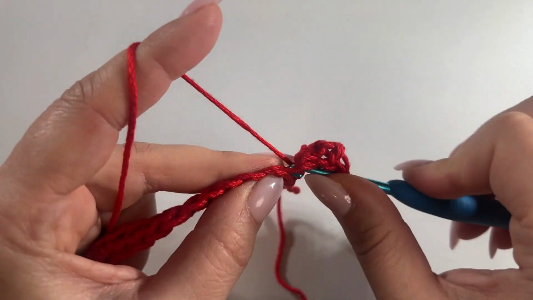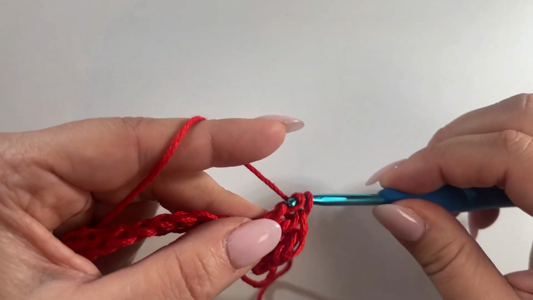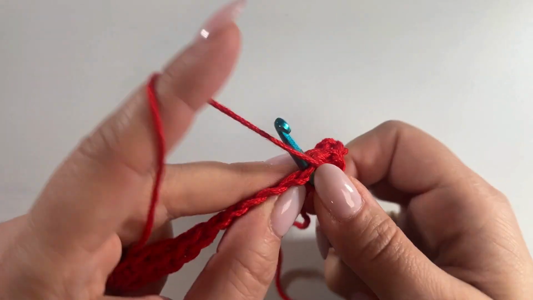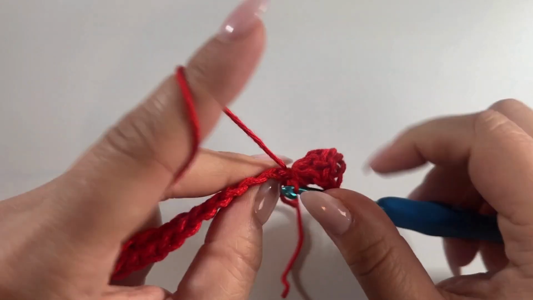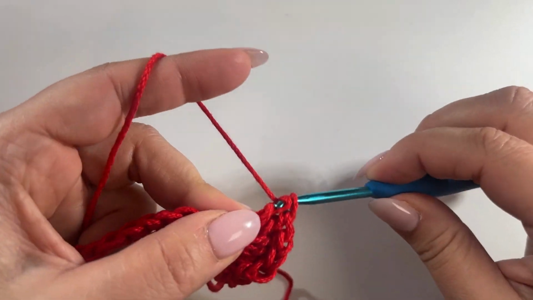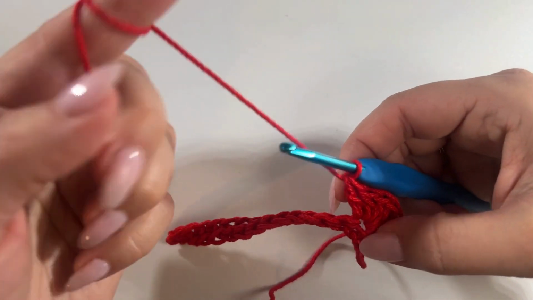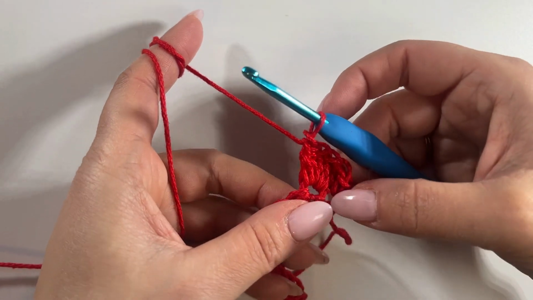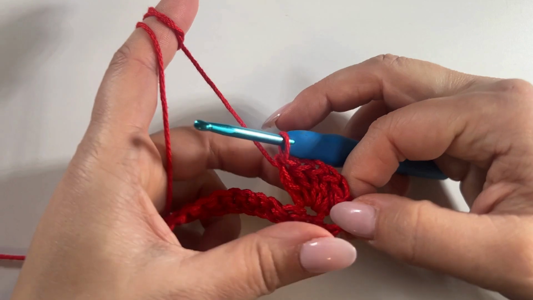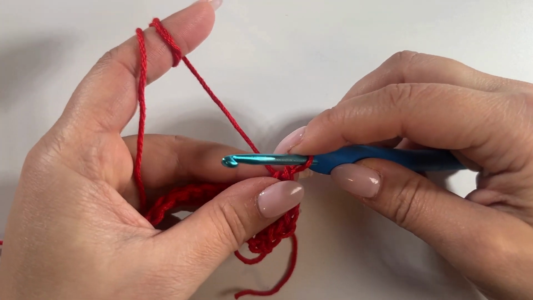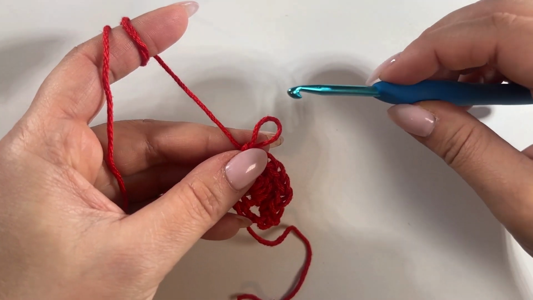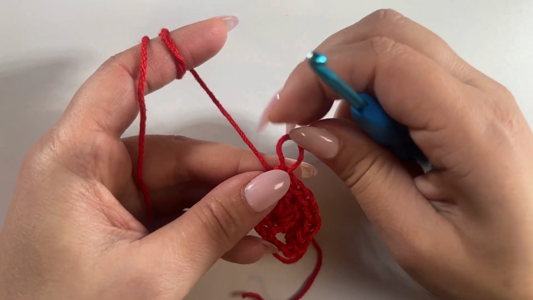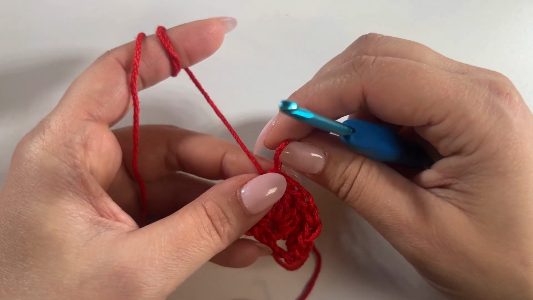Now let's do the third one. Now the fourth, and the fifth. So now it looks like a fan, basically a fan effect. So now what we're gonna do, we will pull up the loop a little bit more and take our hook off. Just make sure that you will not lose this loop, so it has to be there.